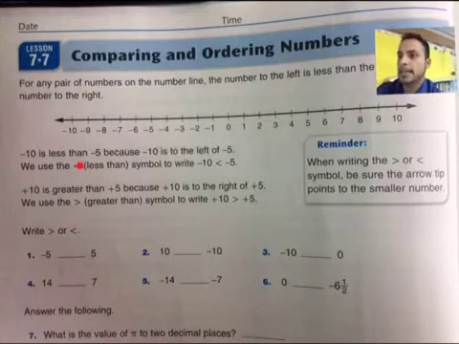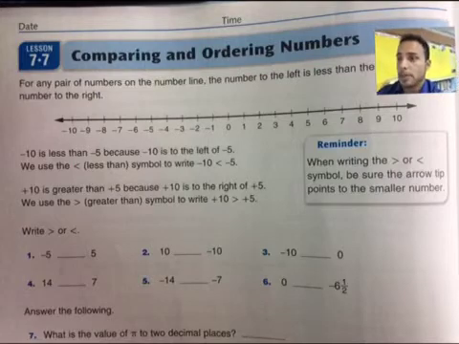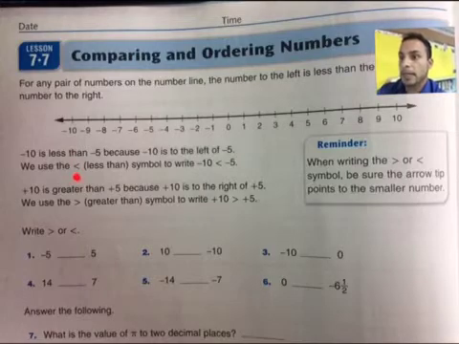Negative 10 is less than negative 5, of course. Negative 10 is all the way here, negative 5 is here. Remember, anything in this direction will get smaller gradually, and anything going in this direction gets larger. Negative 10 is to the left of negative 5. We use the less than symbol to write negative 10 is less than negative 5.